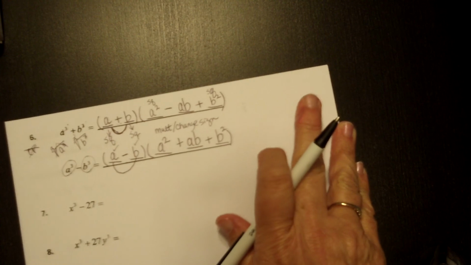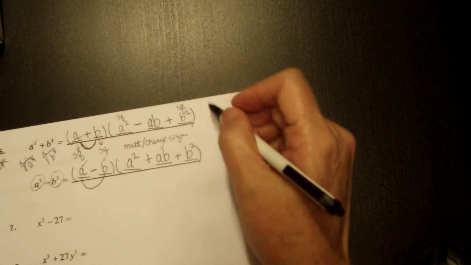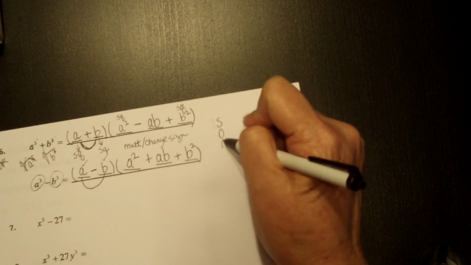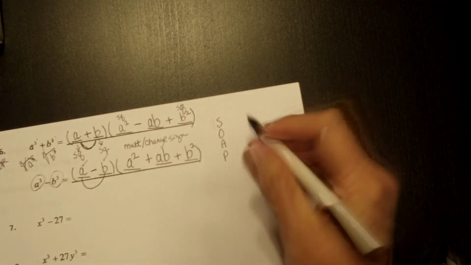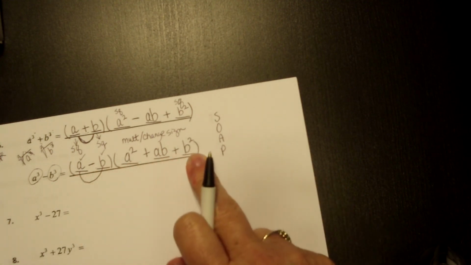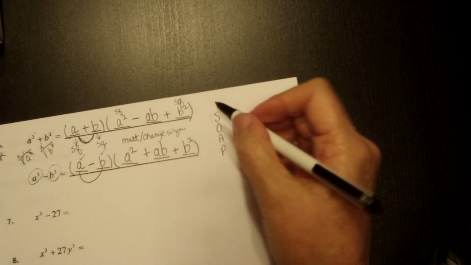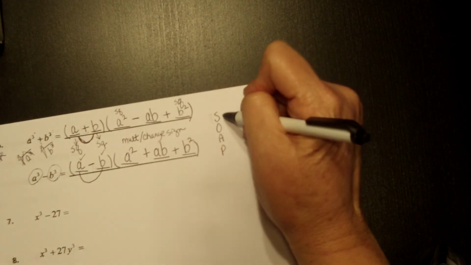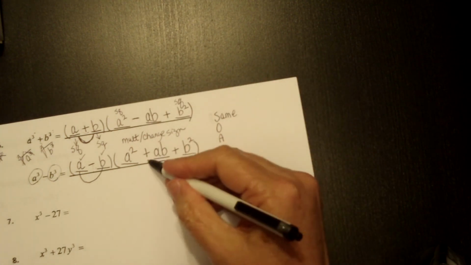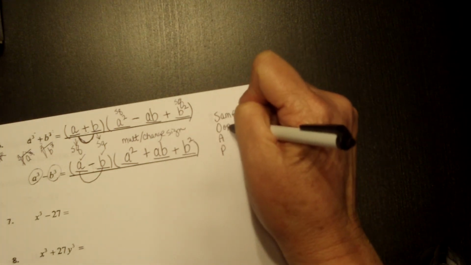Okay, now I'm going to give you a little help. If you will use this S-O-A-P, this is going to be a way that you can remember what your signs are going to be. Okay? All right, the first sign that you have is always the same. The second sign that you have is the opposite.